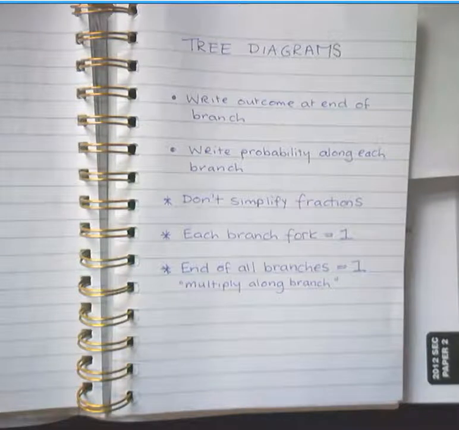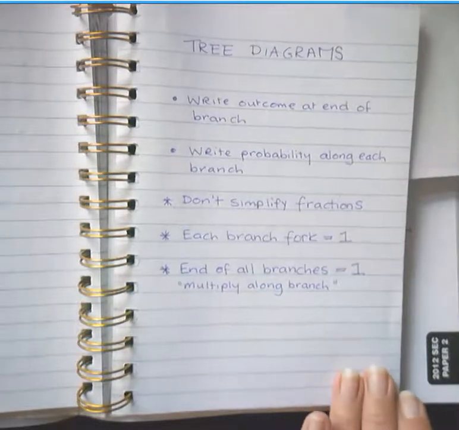In terms of tree diagrams, write the outcomes out at the end of each branch. Write the probabilities out along each branch. Don't simplify fractions. Each branch fork will add up to 1, and the end of all branches will add up to 1. And how you find the probability for the end of the branch is you multiply along the branch, right? That should make sense as I explain in a minute.